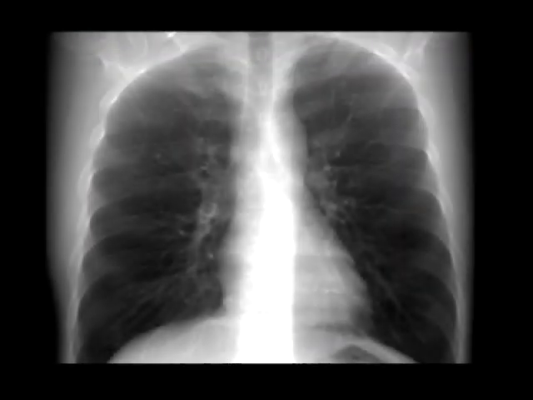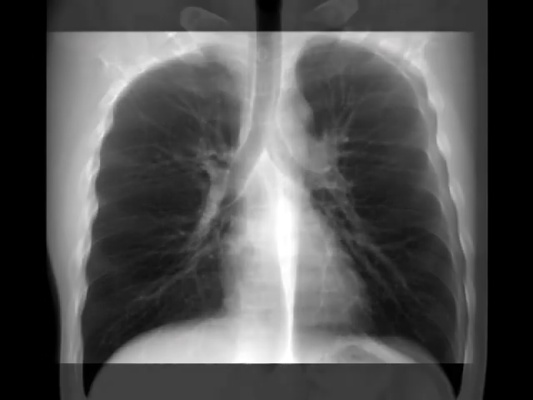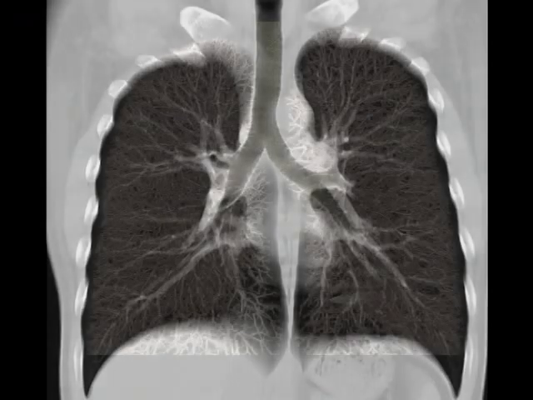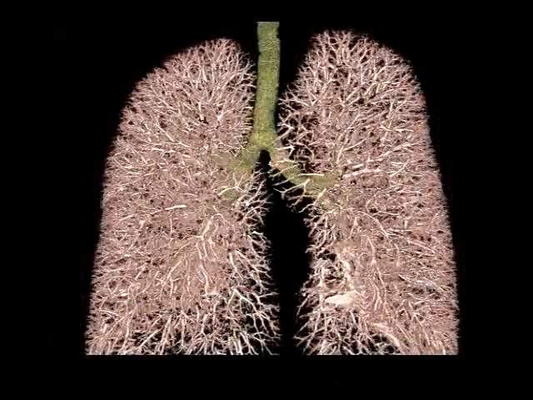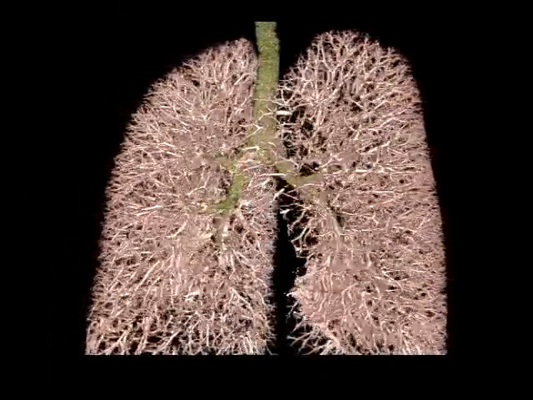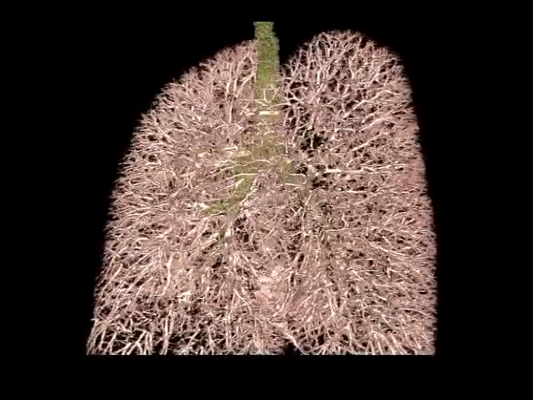This is not a plain radiographic image. This, too, is an image visualized by the Aquilion using a ½ millimeter slice.